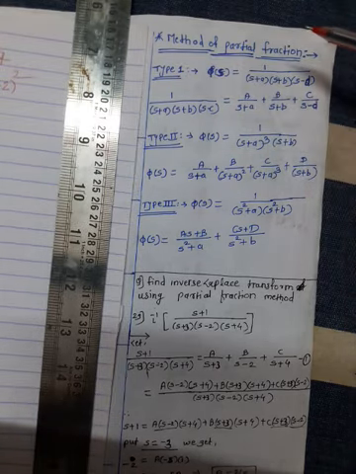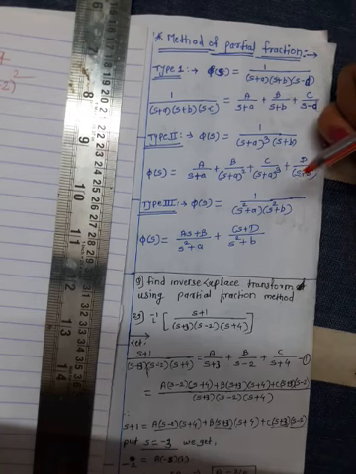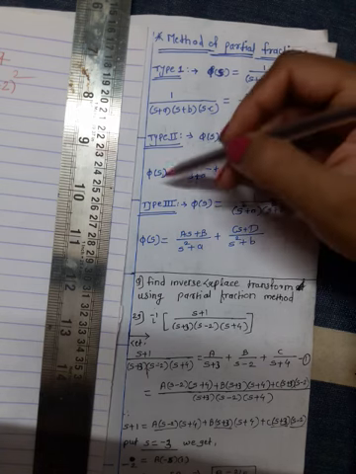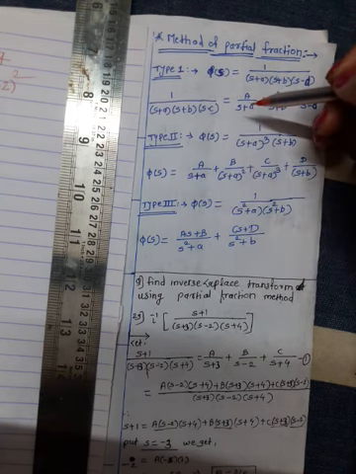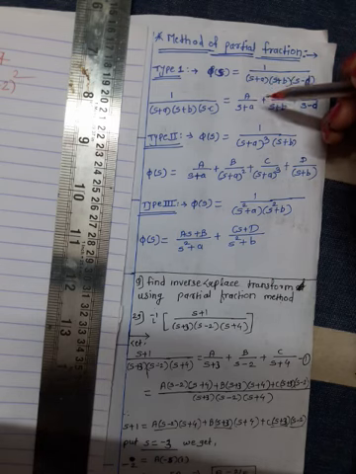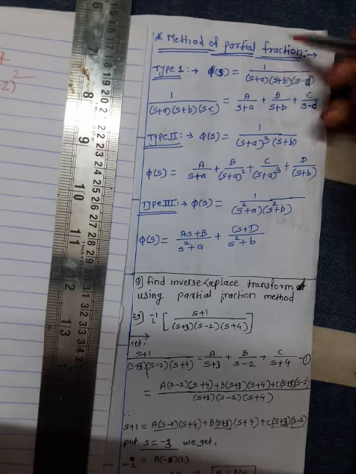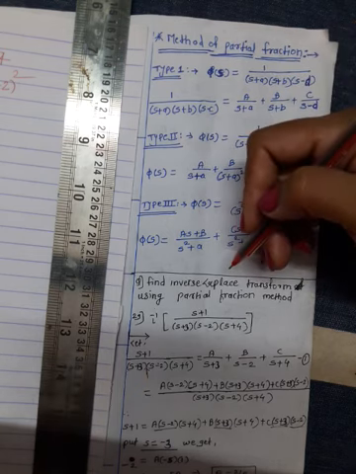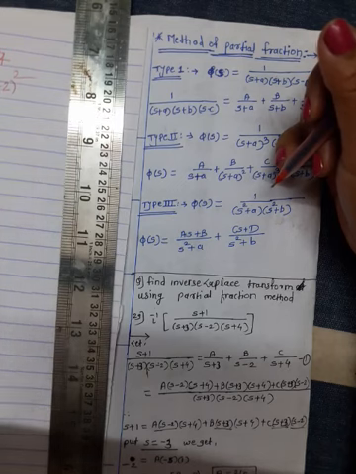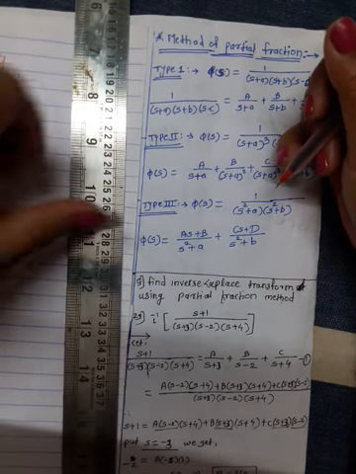Partial fraction consists of a numerator and a denominator containing multiplication of brackets, and depending on the nature of the brackets, we have to decide which type of example we have to solve. There are only 3 types for the method of partial fraction, which is a very easy method in this inverse. Okay, let us see the types first.